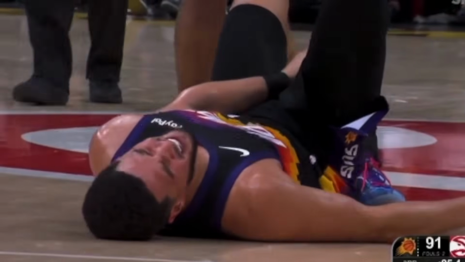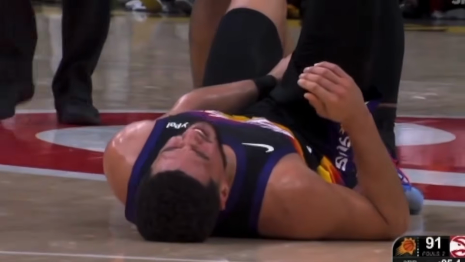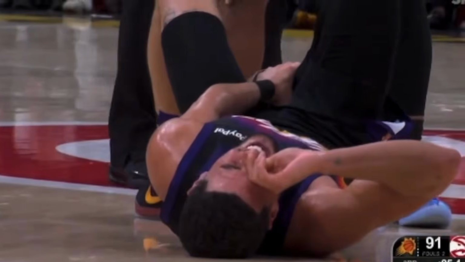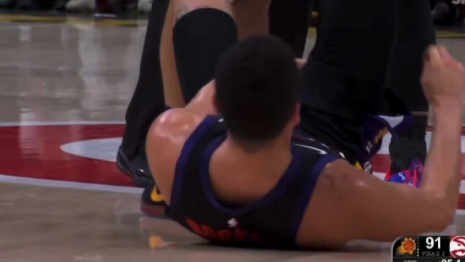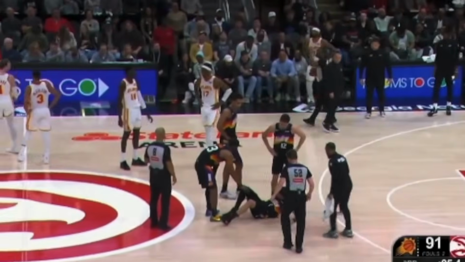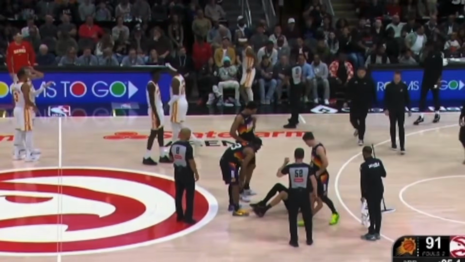Devin Booker, all-star shooting guard from the Phoenix Suns, suffered an ankle injury late in the game against the Atlanta Hawks Friday night. In this video, we're going to break down Devin Booker's ankle injury, how it happened, the anatomy involved, the different grades of ankle sprains, how these injuries are treated, and what a realistic recovery timeline looks like for an elite NBA player like Devin Booker.